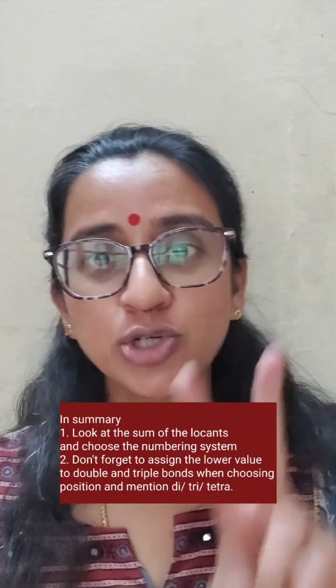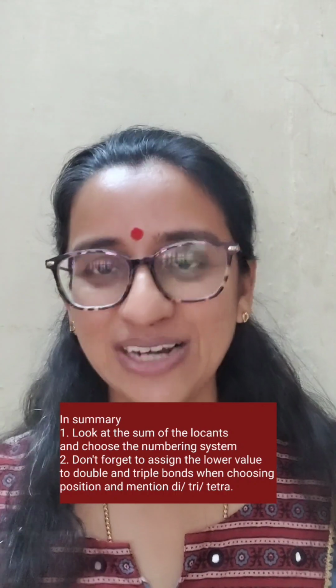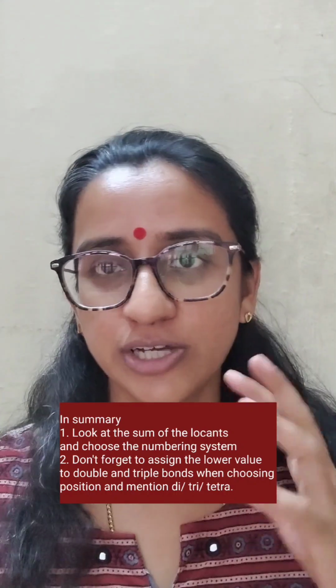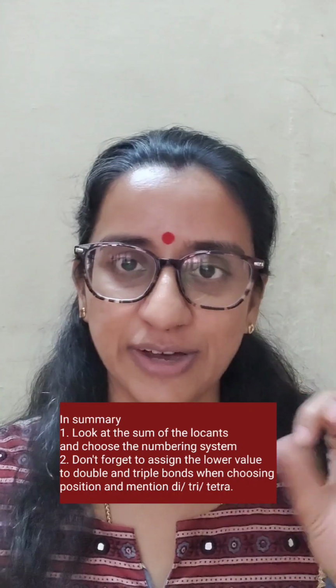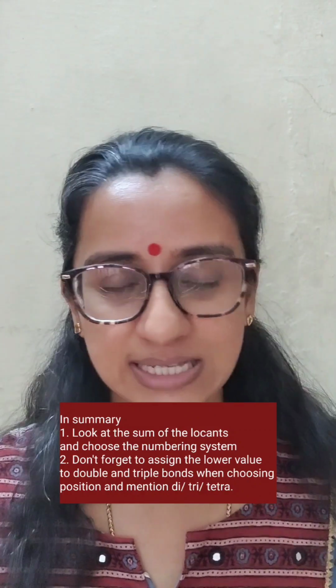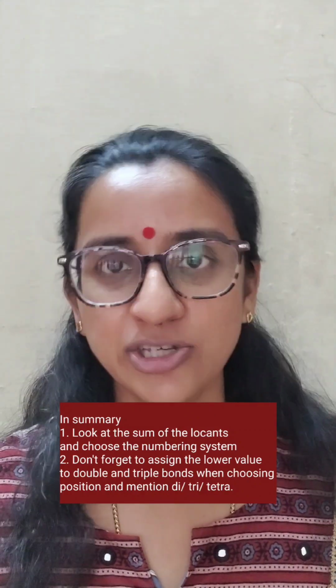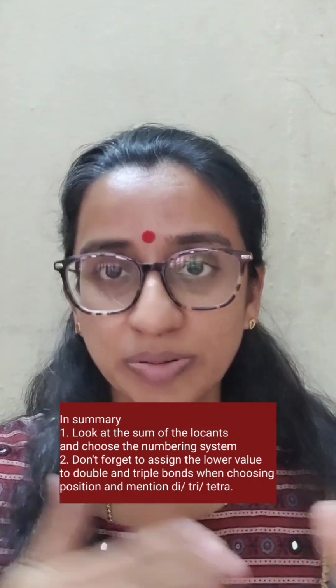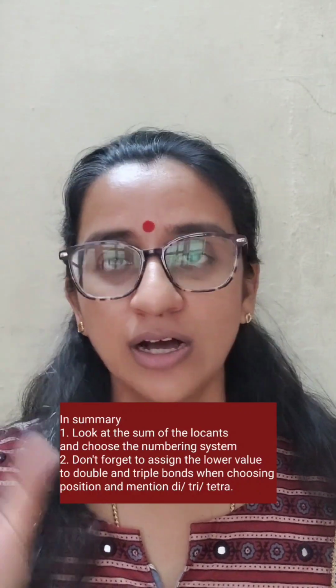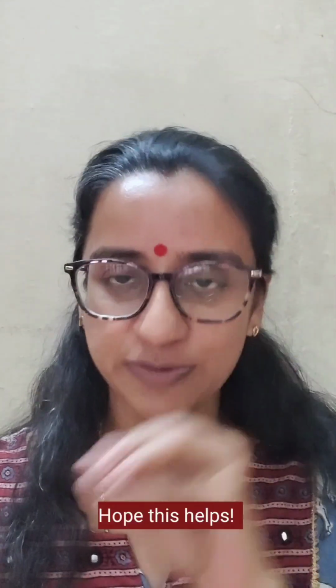Okay, so to summarize, the 2 common mistakes that are easy to correct. One is making sure that you do a sum of the locants to identify the position and the numbering system correctly. And the second one is to ensure that when you have the same group multiple times present on the compound, you use the prefix of di, tri, tetra, etc. to indicate that the same group is found in multiples.